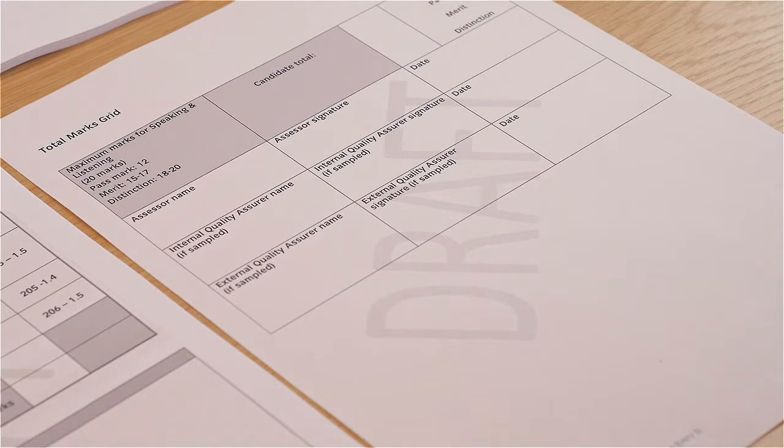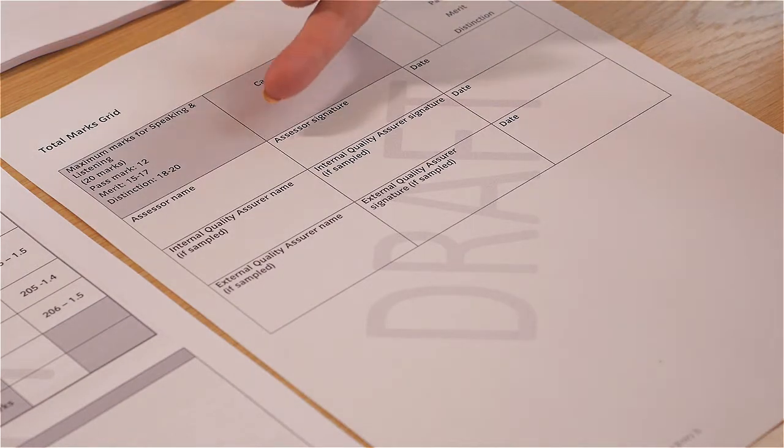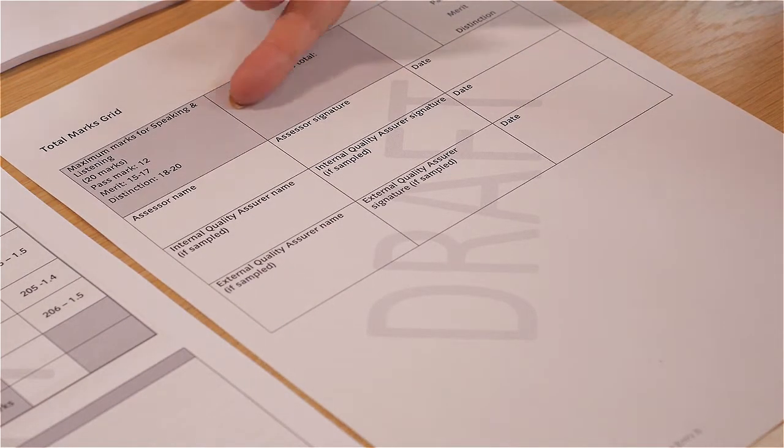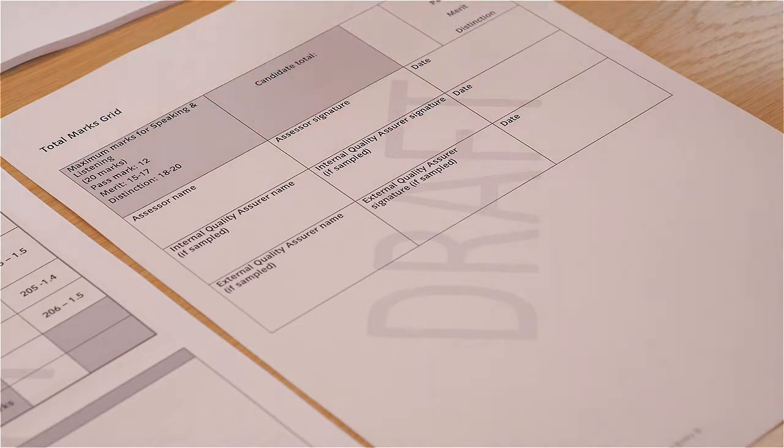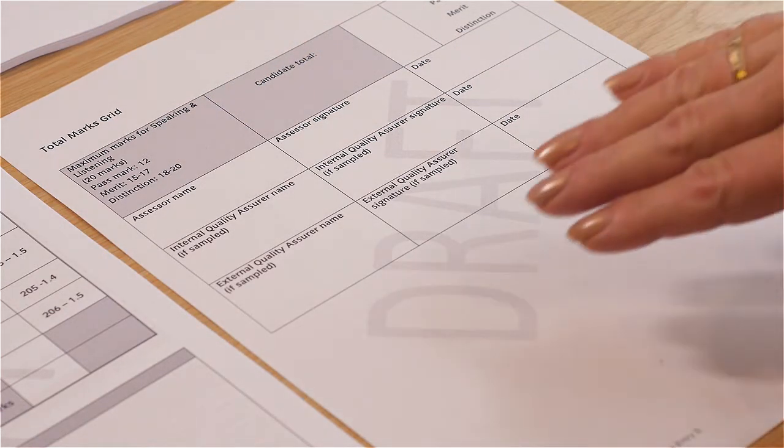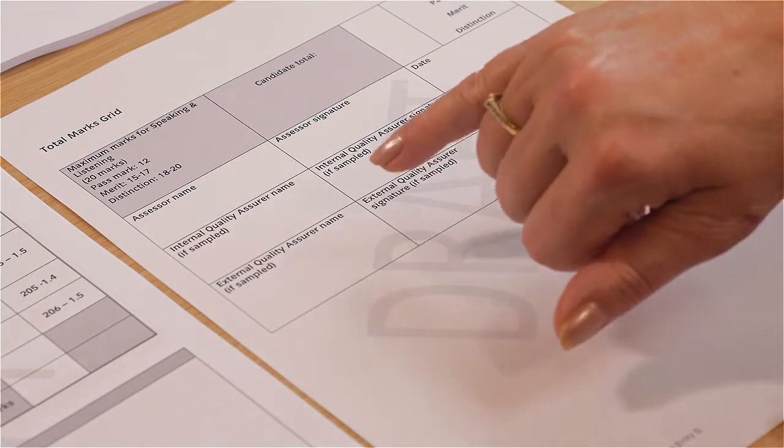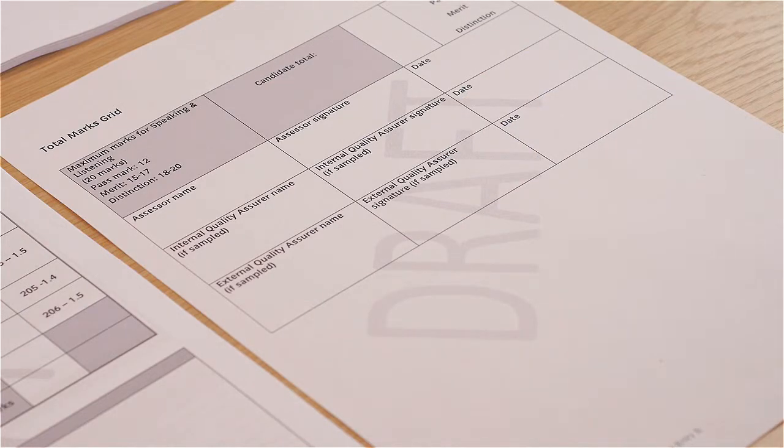On to the final page, and this is where the assessor writes their name, the assessor signature, and the date that the paper was marked. It's also clear as to the number of marks for each level, whether it's a pass, a merit or a distinction. On this sheet, also the internal quality assurer, the IV, will put their name and initials if they are sampled, if this paper is sampled, and the same for the external quality assurer, so the EV.